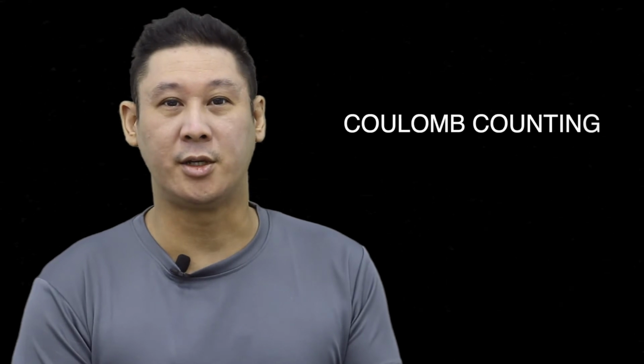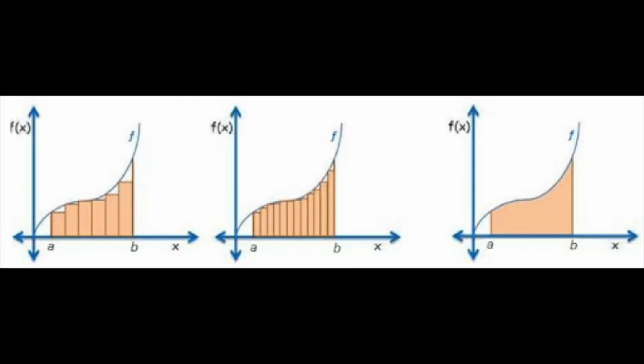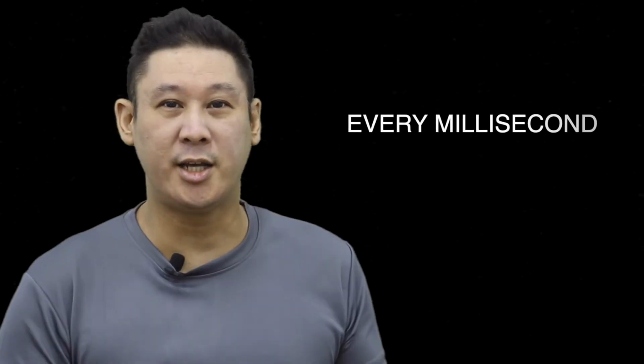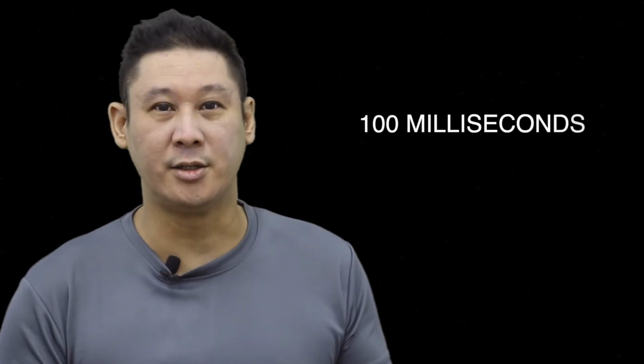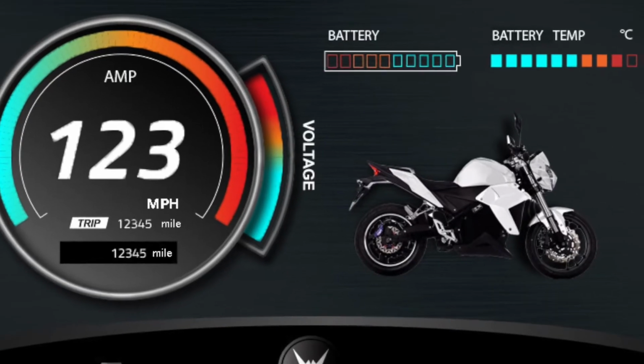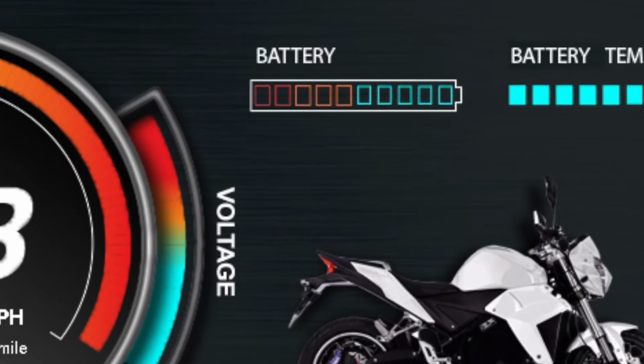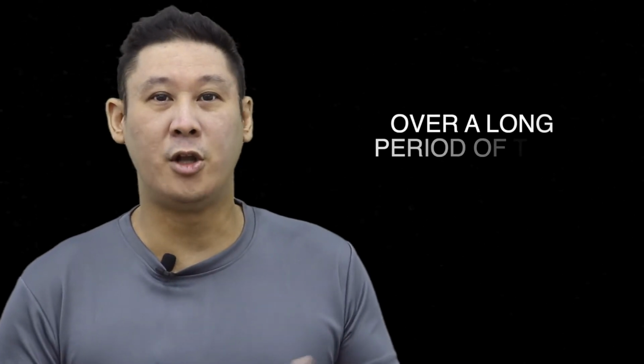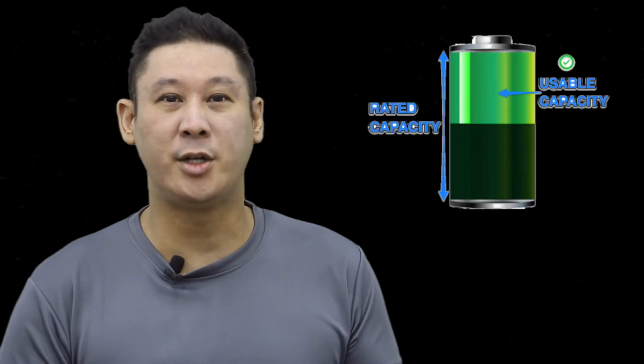Our next topic is going to be how we calculate the state of charge. Here at Evoque Motorcycles, we use what is called Coulomb counting. What that means is effectively you are taking itty-bitty snapshots of every millisecond or 100 milliseconds at one point in time. From there, we calculate how much energy is being utilized within that time frame and then add them all up together. So over a long period of time, you can calculate a general idea of how much capacity has been used during your accelerations and decelerations.